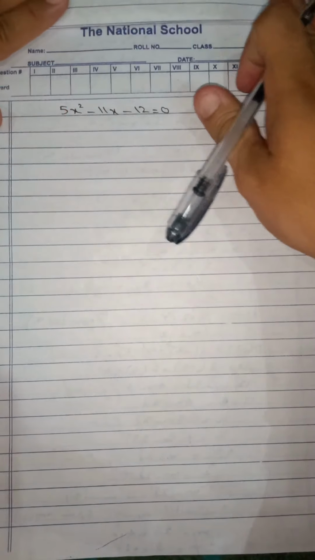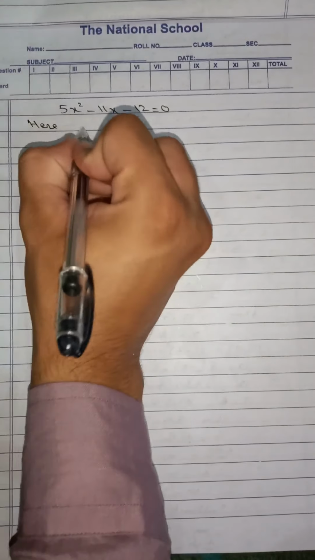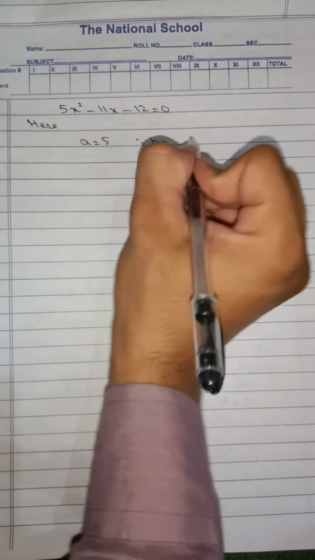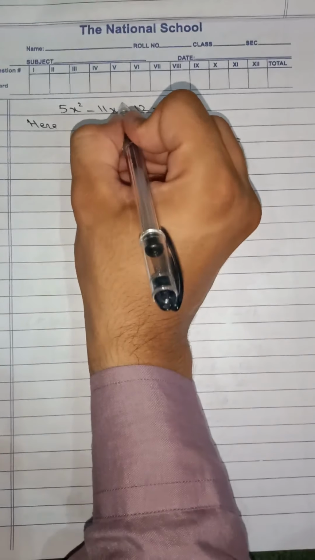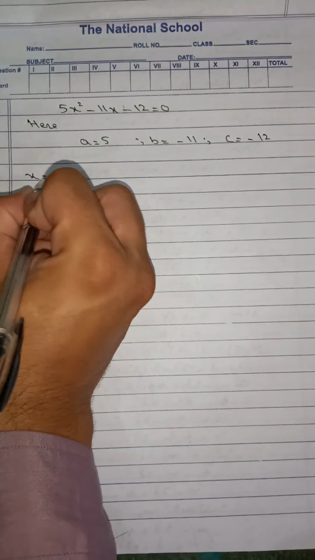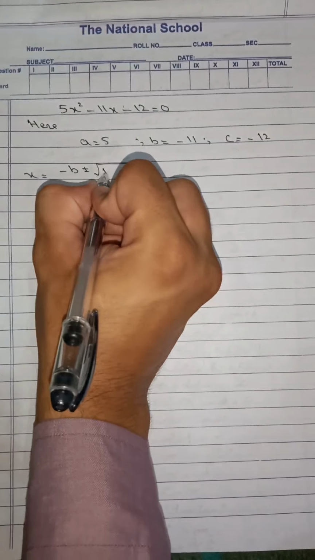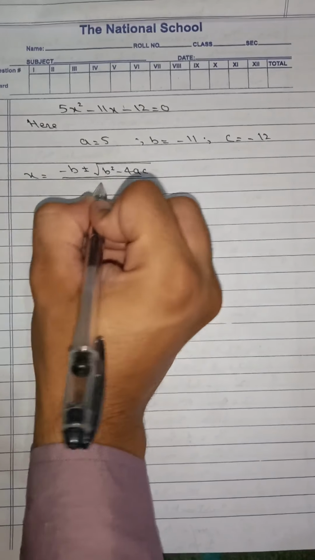Now applying the quadratic formula, first you write the coefficient of a is 5, the coefficient of b is minus 11, the coefficient of c, that is the constant, is plus into minus 12, so it is minus 12. Quadratic formula: minus b plus minus square root of b square minus 4ac, divided by 2 into a.